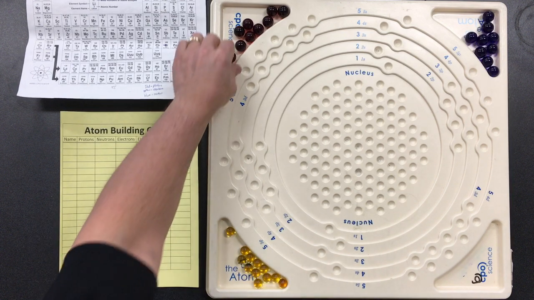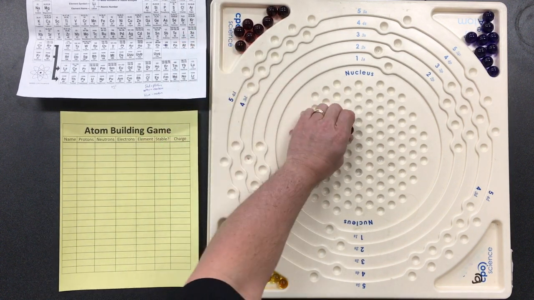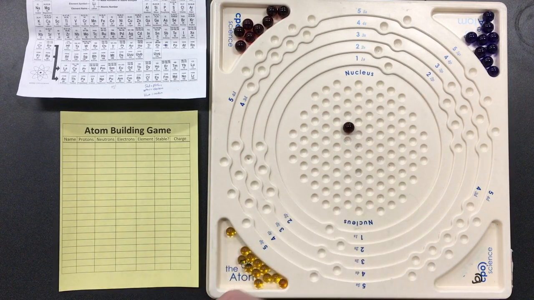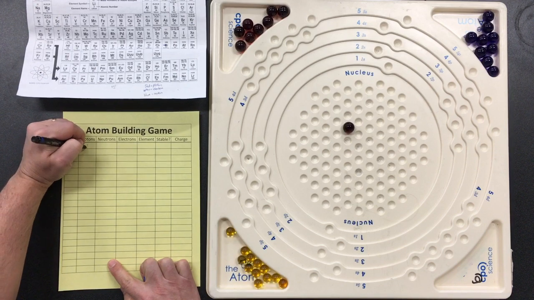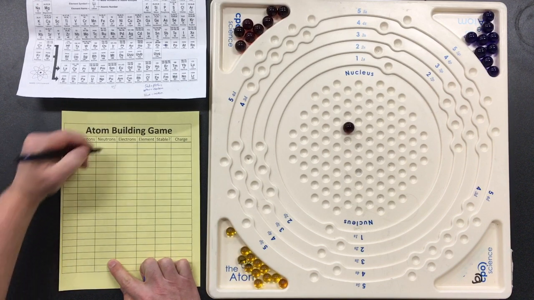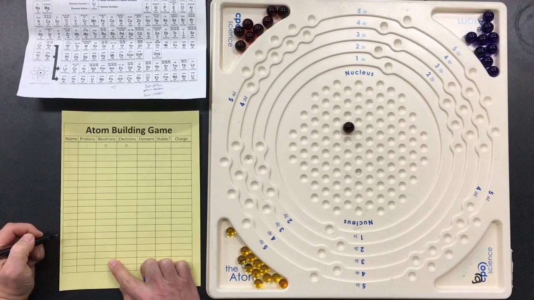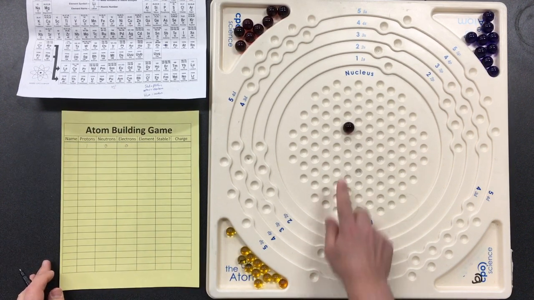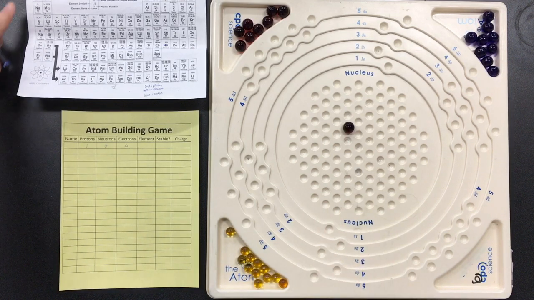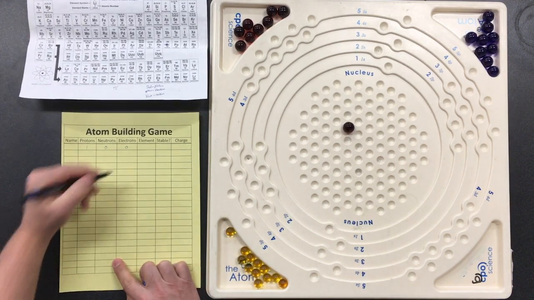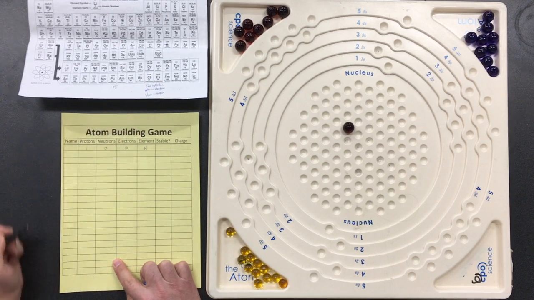But we're just going to start by putting a proton into our nucleus. So that's a red one. I got my proton in there, and I'm going to mark on my sheet 1 proton. So I have 1 proton, I have 0 neutrons, I have 0 electrons, and then I have to look to see what element I have. Now, protons always tell us the element, so we look on our periodic table, and that means that we're looking at hydrogen. So I'm going to put in the symbol for my element.